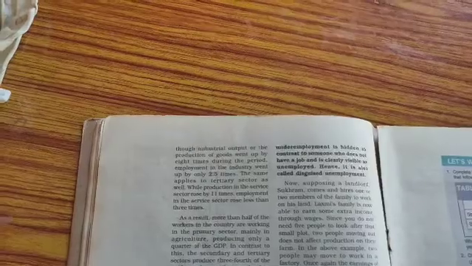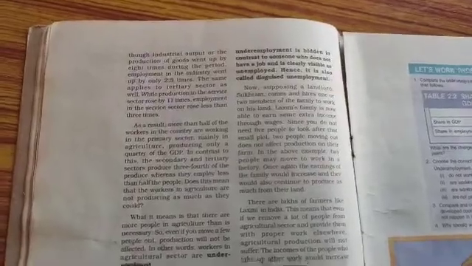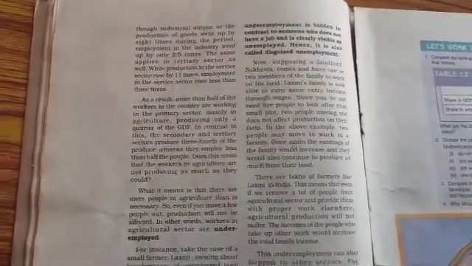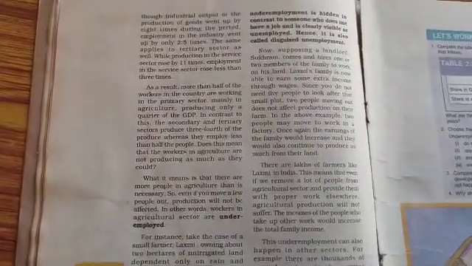Even then, the study and information make us quite confident that in India, underemployment or unemployment is happening in every sector.